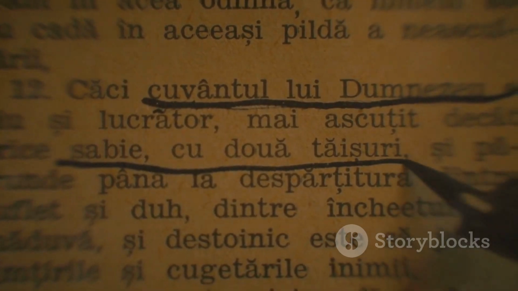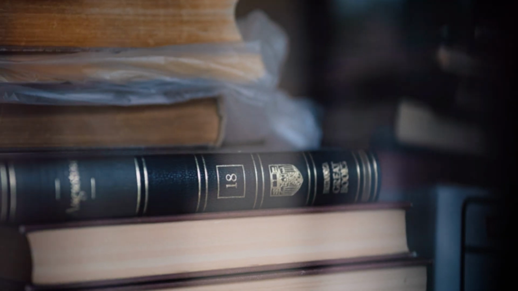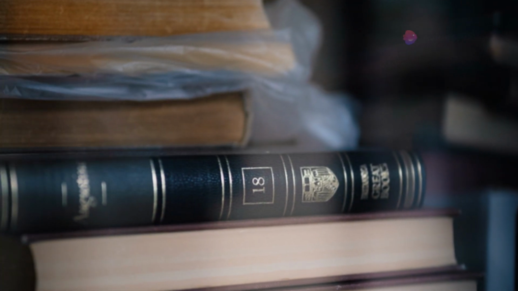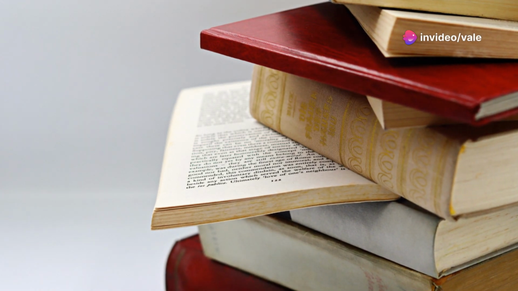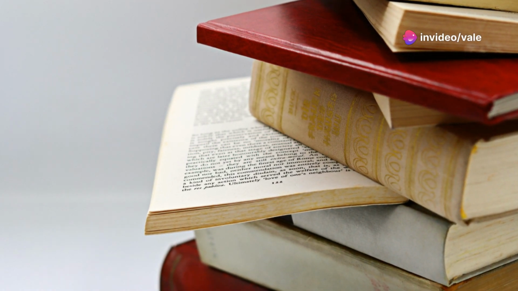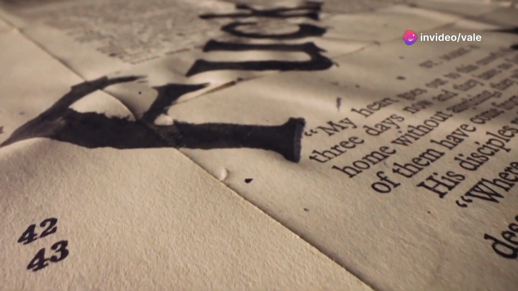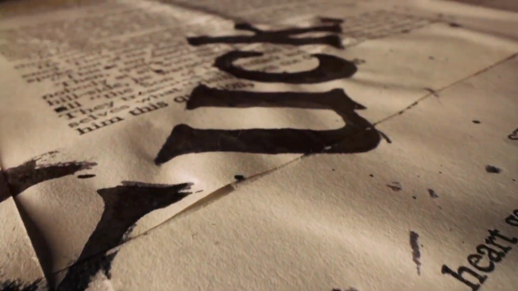You need to italicize the title. After the title, if the book you're referencing isn't the first edition, you'll need to indicate which edition it is. For example, second EDN or third EDN. This helps readers track down the exact version of the book you used.